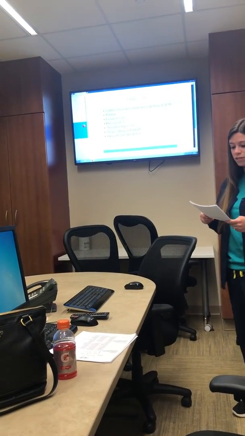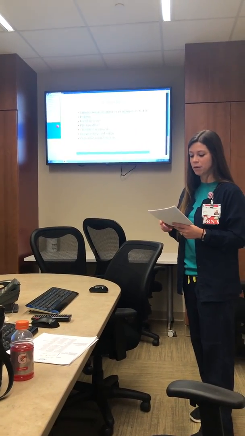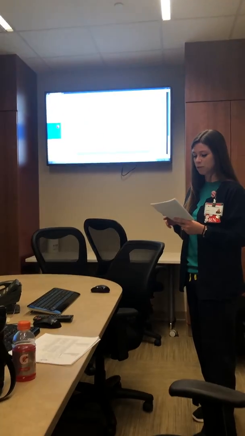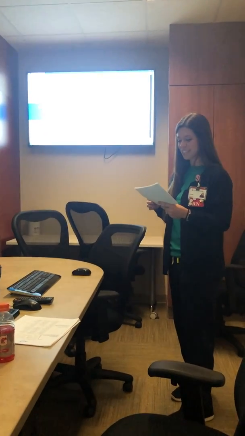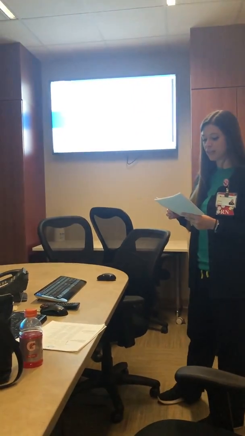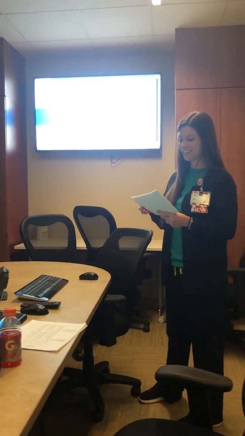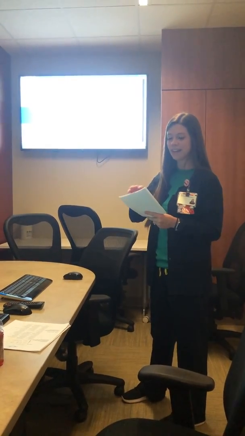I believe that catheter-associated urinary tract infections are becoming more common and can create even more health problems for patients. I have witnessed many patients on the unit who have had Foley catheters who have developed catheter-associated urinary tract infections when it could be completely prevented.